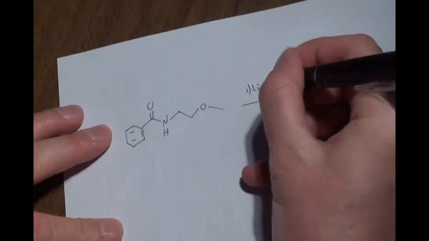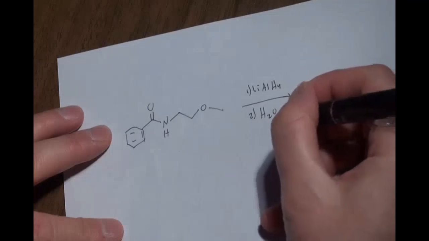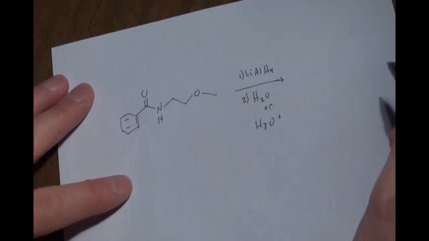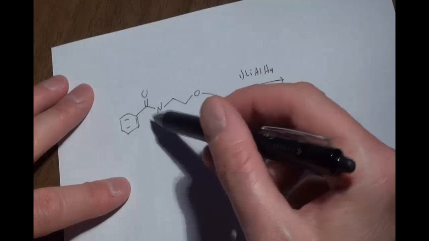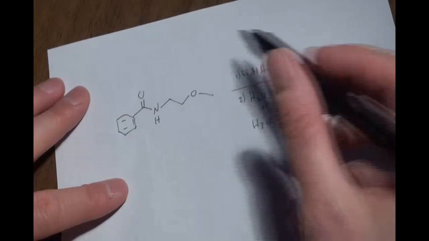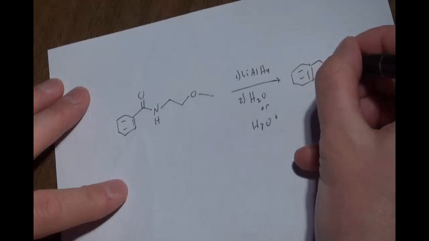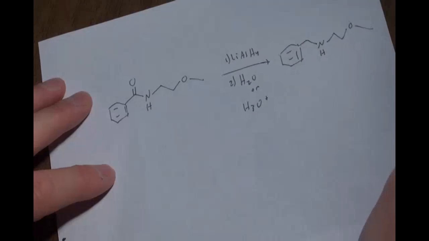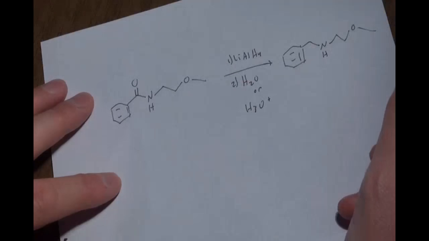But what does lithium aluminum hydride, H2O or H3O do? That, as we learned, just does a double step reduction of the carbonyl, wipes it off the molecule. And you get the secondary amine, right? Ether is not touched.